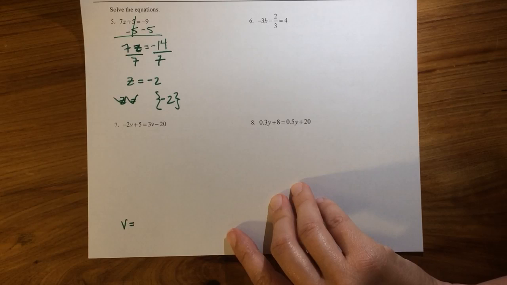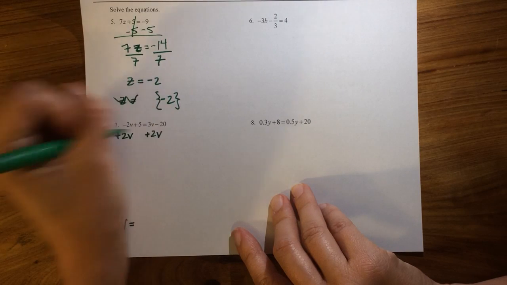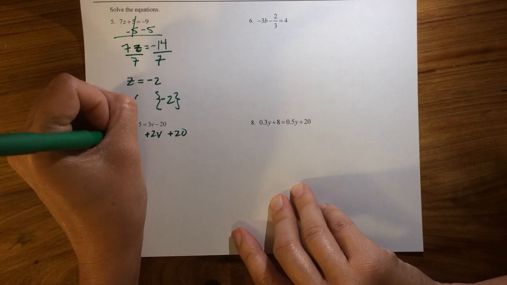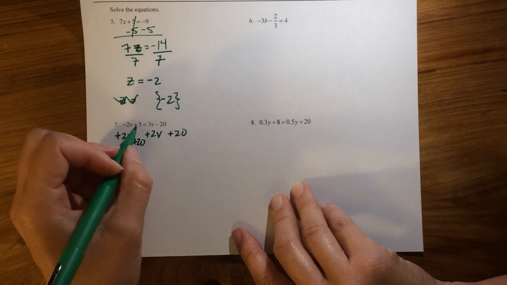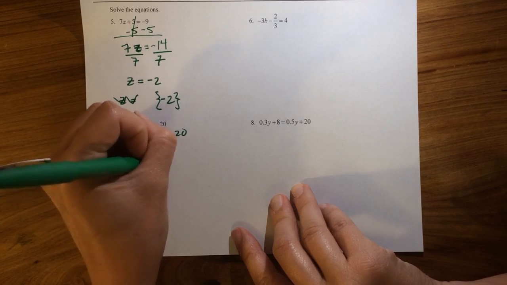I like my variable term to be positive, but it doesn't have to be. So I like to add the 2v over, and then I'm going to add the 20 to the left, so that I have 5 plus 20 is 25 equals 5v.